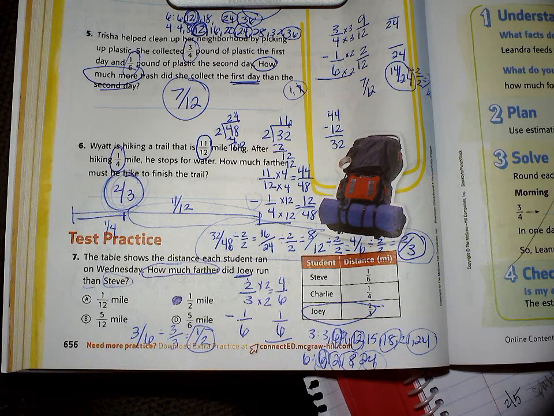And you might have known that 3 is half of 6, and so you could easily turn that into a half.